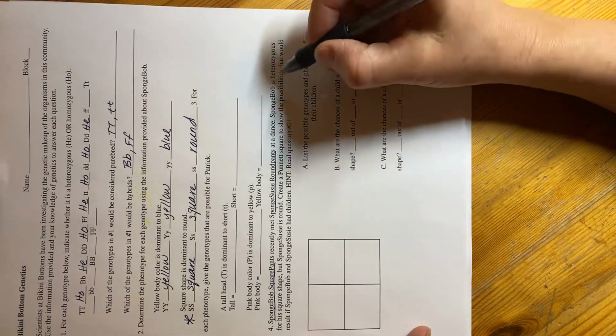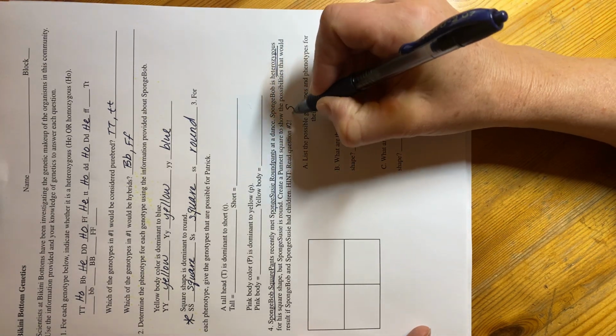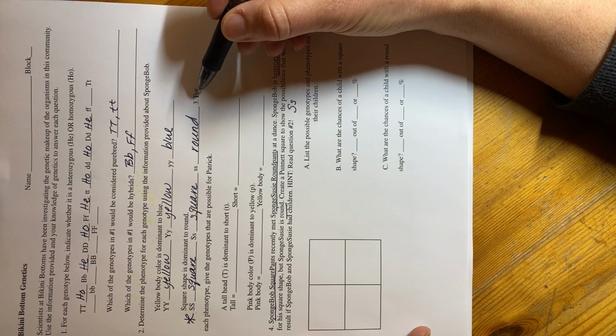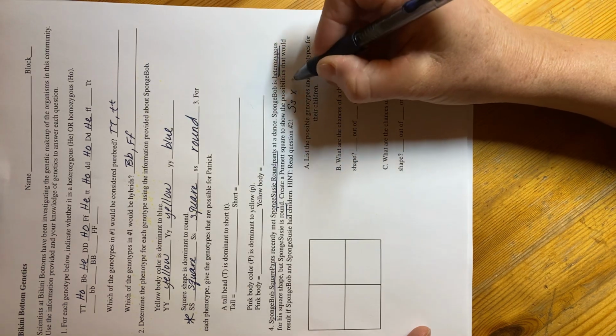Round Pants at a dance, and he is heterozygous for his square shape. Now that means that his genotype is big S, little s. Now Susie is round, and then according to what we wrote up here, the only way you can be round is to have both recessive alleles. So those are the genotypes of the parents, and we're supposed to figure out what are the possibilities of their children to have round pants or square pants.